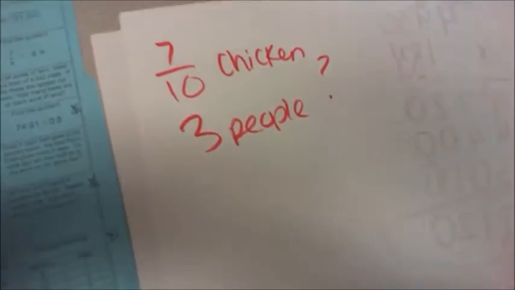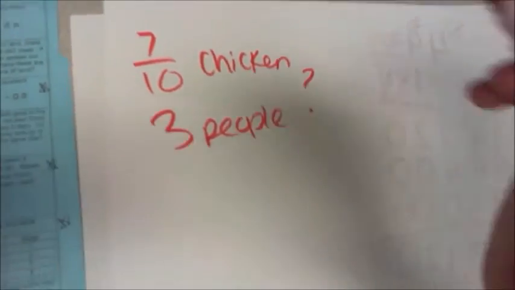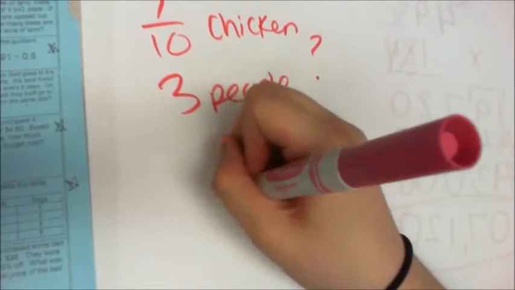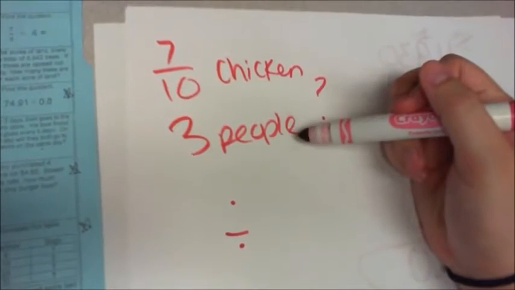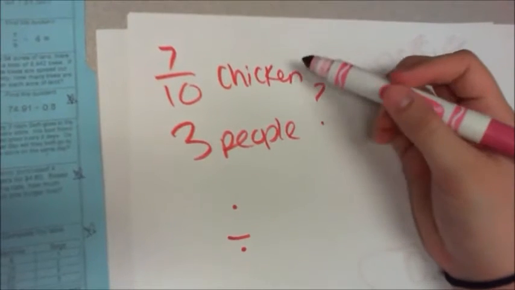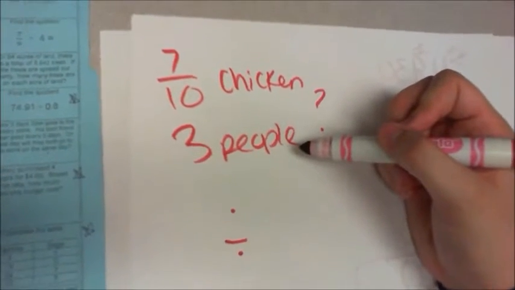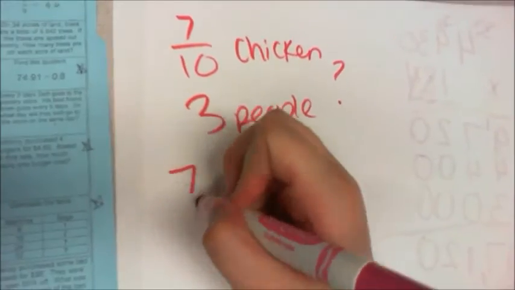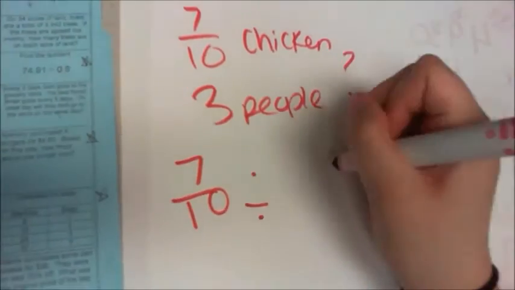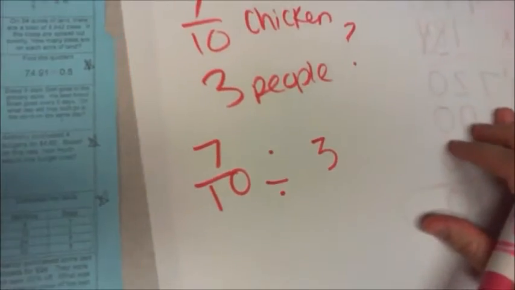Well, to solve this, we need to figure out what we're splitting up first. We're obviously dividing. We just have to figure out what we are dividing up. Are we dividing up the chicken or the people? We're going to be dividing the chicken. I hope you didn't say we're dividing the people, because that means we're cutting people up, and that's not cool. So we have 7/10 divided by 3.